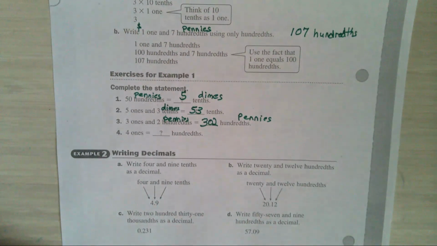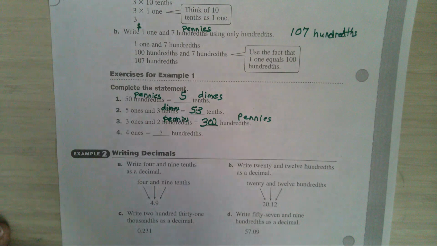You have 4 ones. Think of it as 4 $1 bills. How many pennies equal $4? Yes. Excellent. 400.